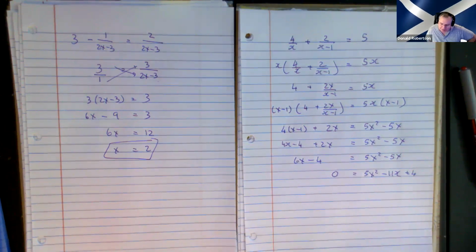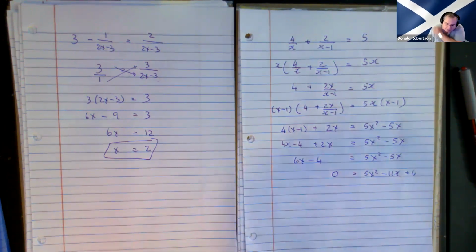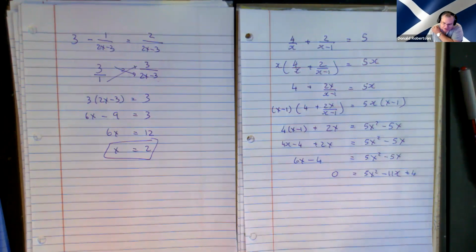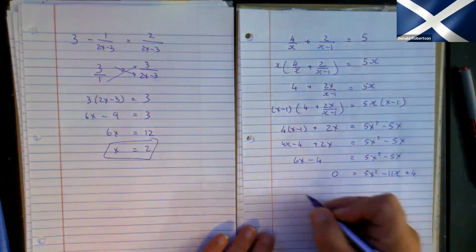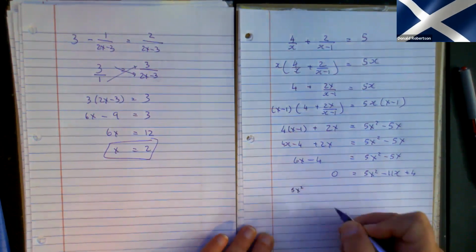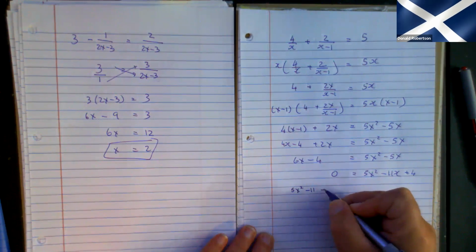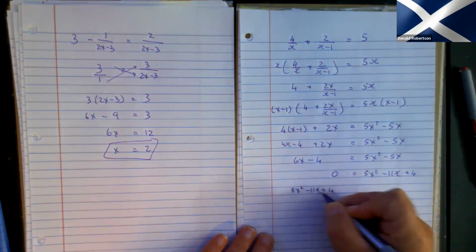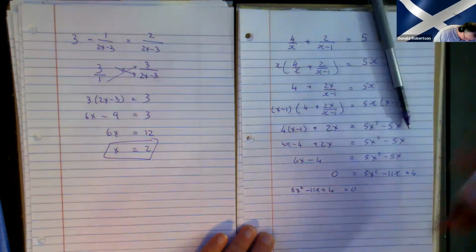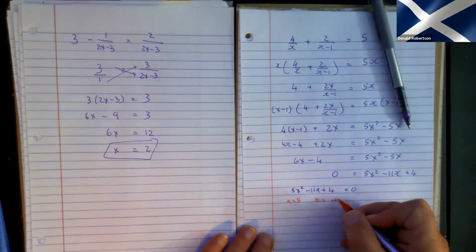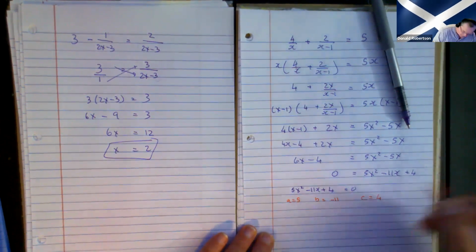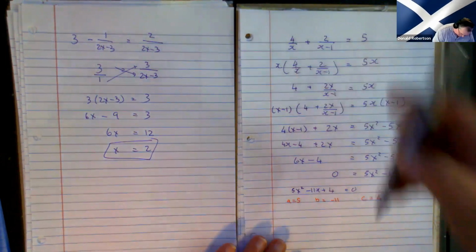I'm trying to see in my brain whether I can make this factor. And it has to be two negative numbers, which doesn't really give me much to work with. So I'm pretty sure it's not possible to do it that way. So what I'm going to do instead is A can be 5, B can be negative 11, and C can be 4. And I'll use the quadratic formula.